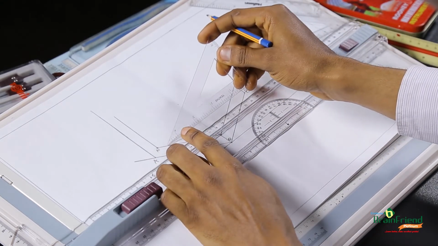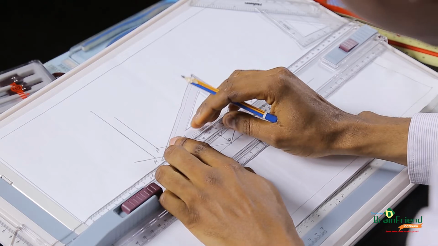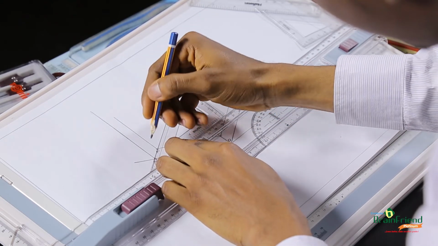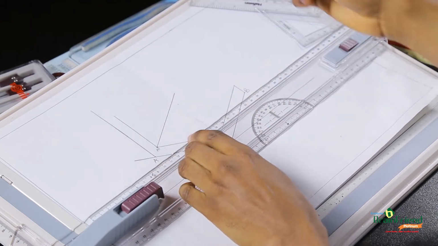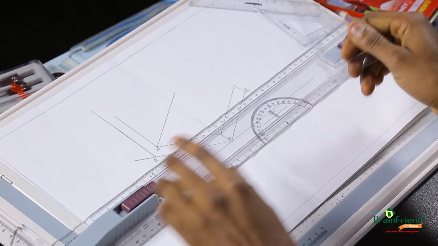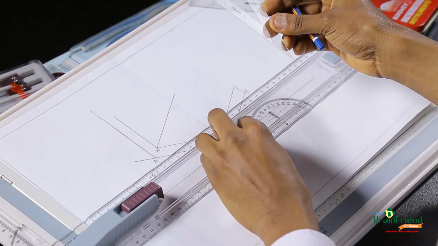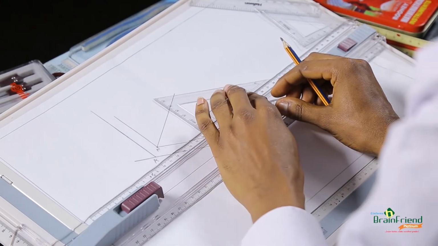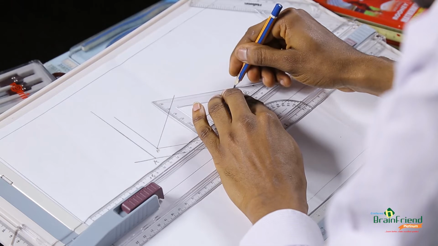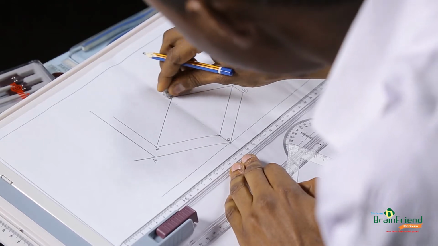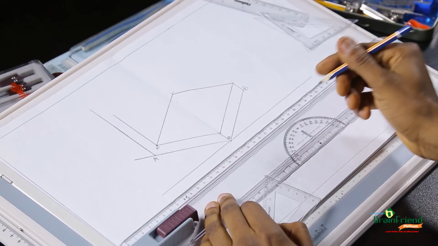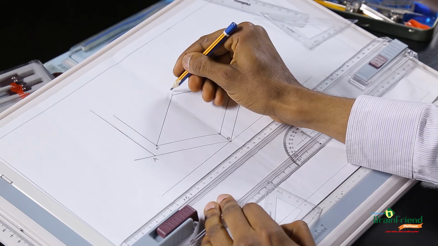Place your set square properly at A1. Draw a line. Repeat same procedure by placing your set square at B. Join the line. You can remove the excesses by using your eraser. You can call this point point C.